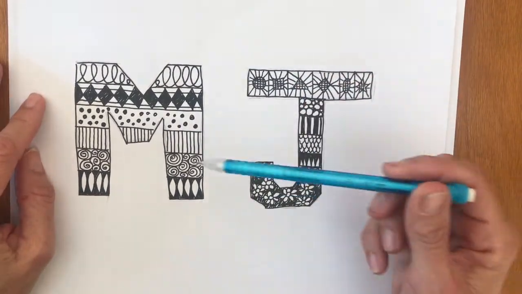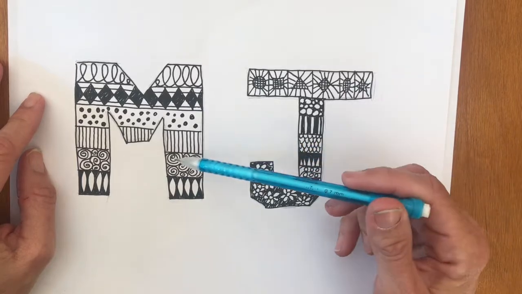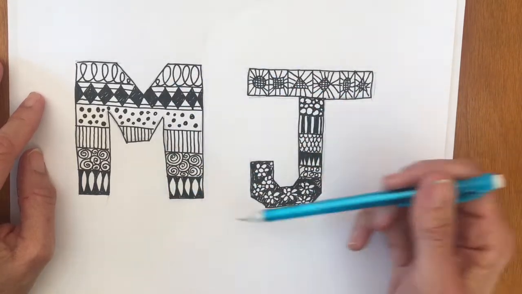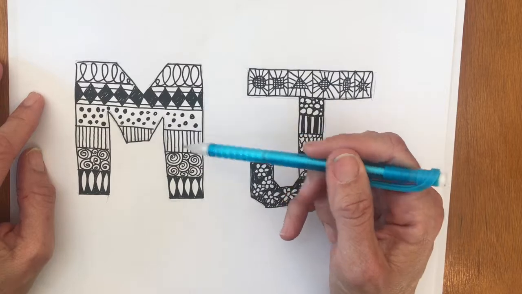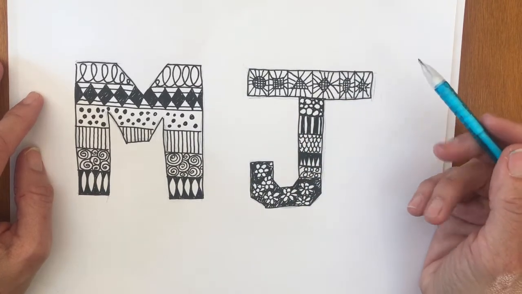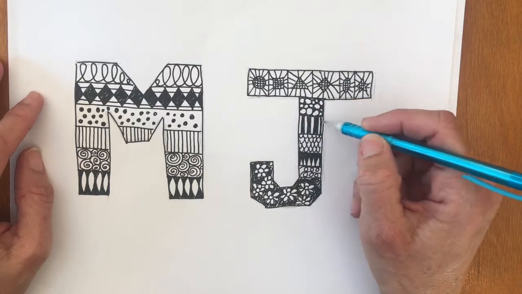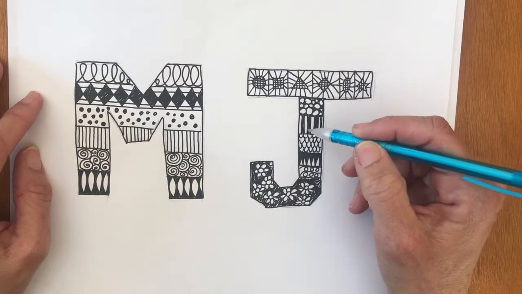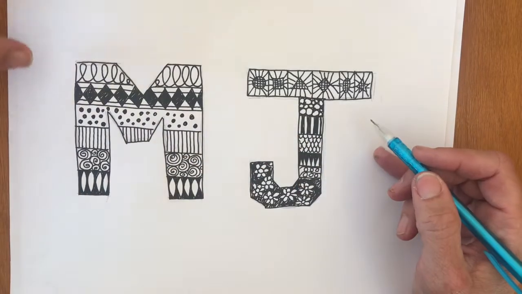This is an example that I did. MJ for Mrs. Jenkins. I did my block letters, and then I went in and made them designed like our Zentangles that we did in the beginning of the year. Remember, with the Zentangle, you break that space up and you can add patterns and designs into the different shapes.